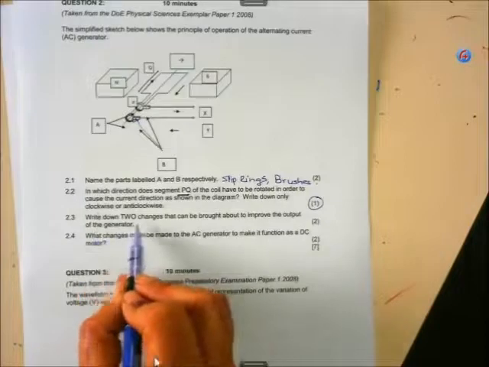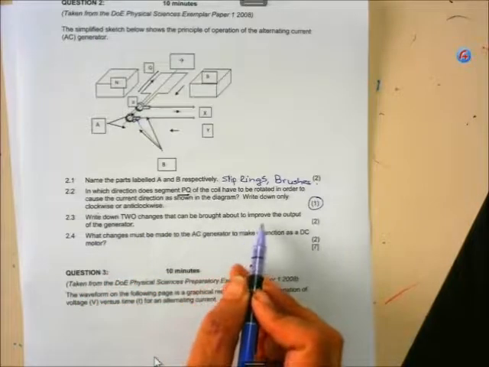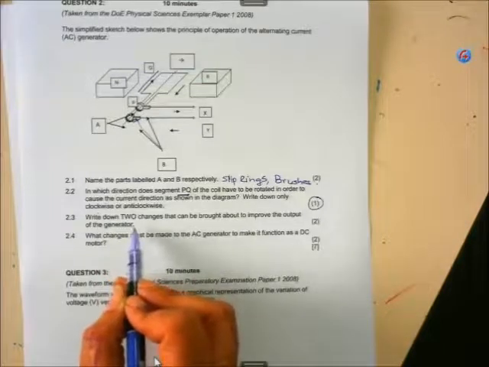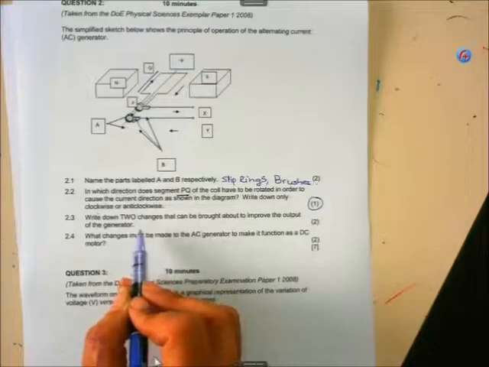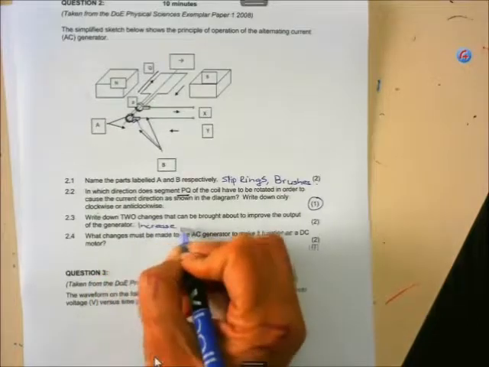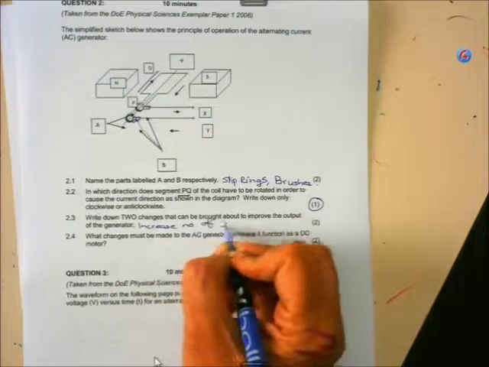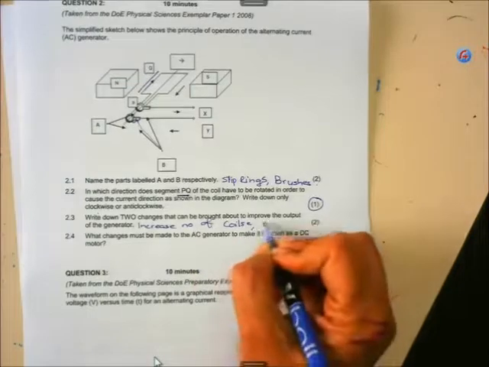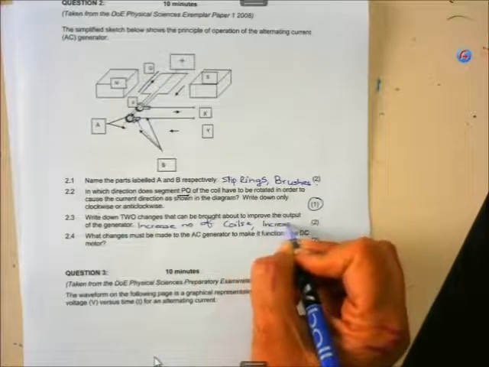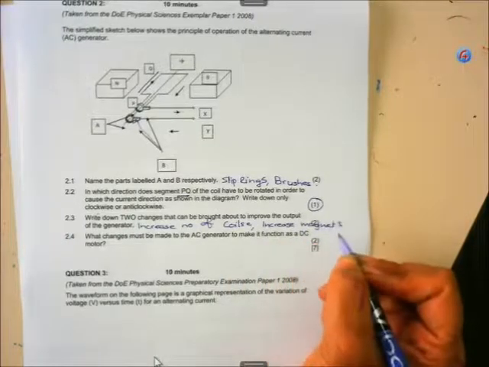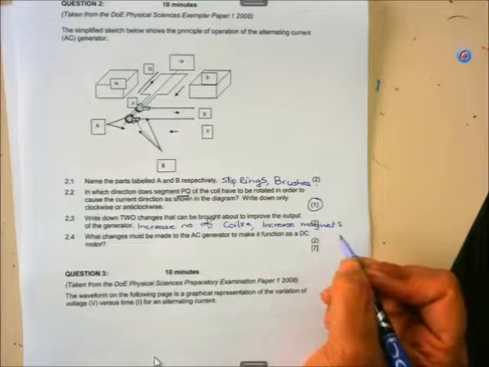write down two changes that can be brought to improve the output of the generator. Okay, right, so number one, it's very similar to the one we had just now with a motor. So the first thing we could have done is increase the number of coils. Remember, we had the same question just now with a motor, right? Then we could also increase the magnets. Now, in this case, ladies and gentlemen, we can't increase the current because that is what we want. So we've got to think of something else we can do.